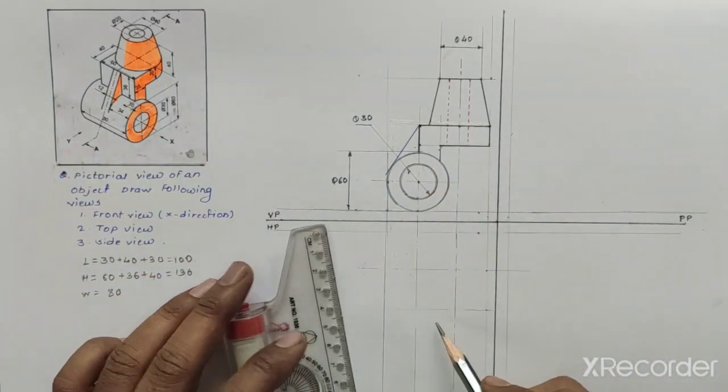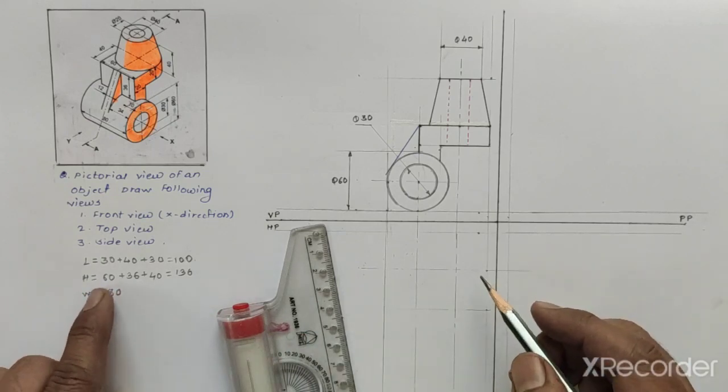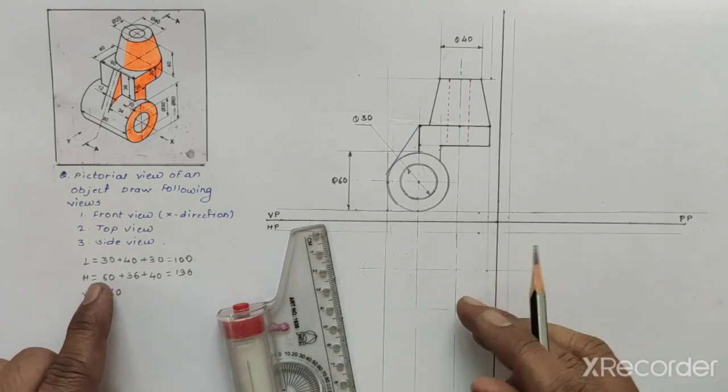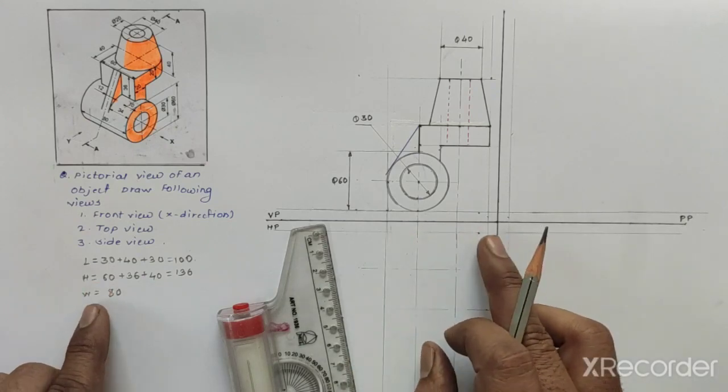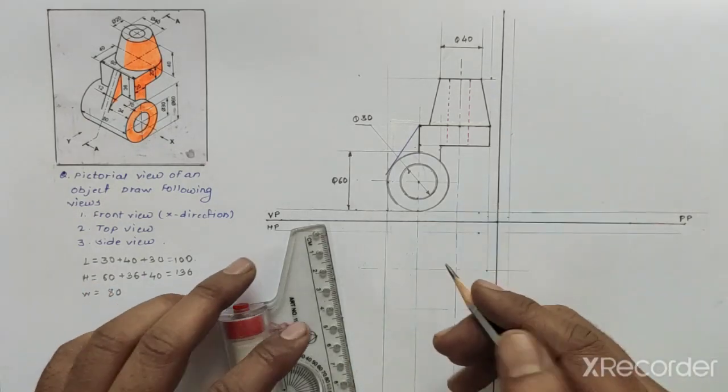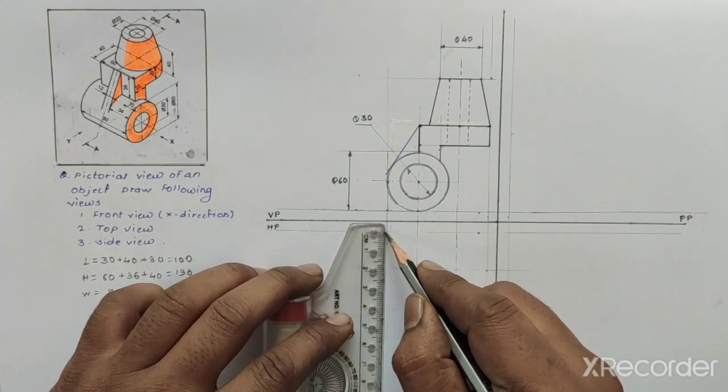Then the top view. For the top view we can use two parameters. The first is the length of the object, total 100 mm, and the width of the object, which is 80 mm. Take 80 mm and prepare the block.